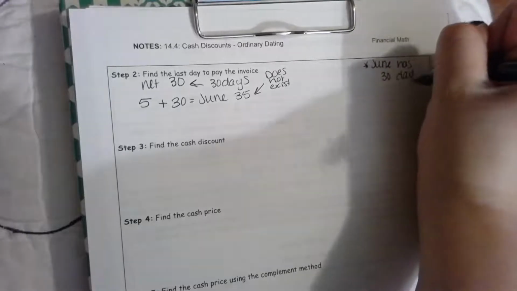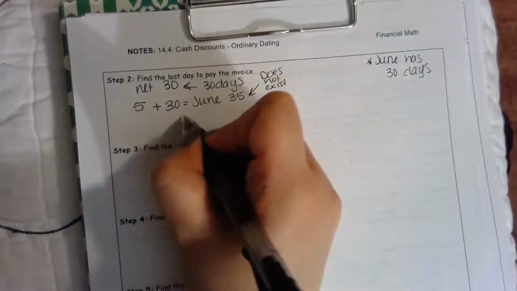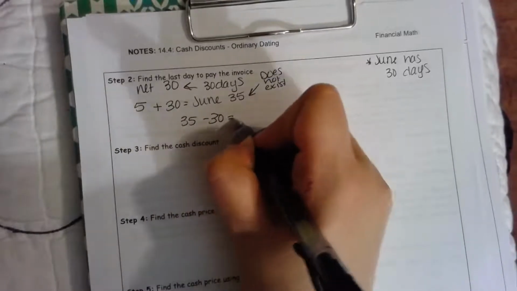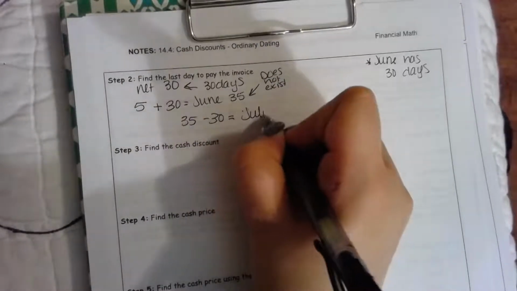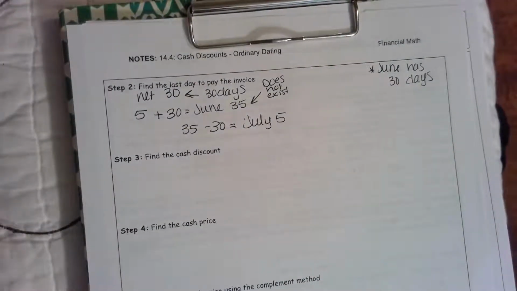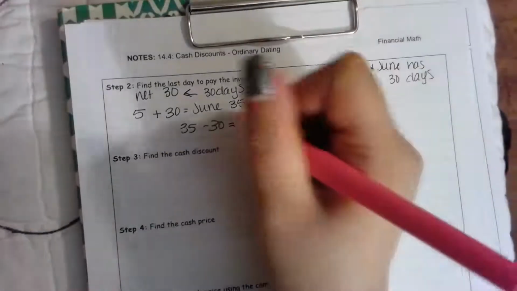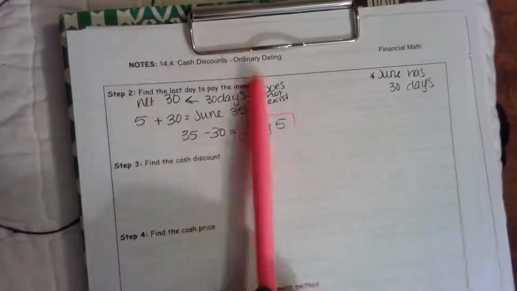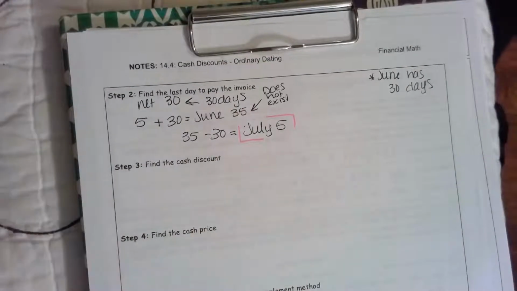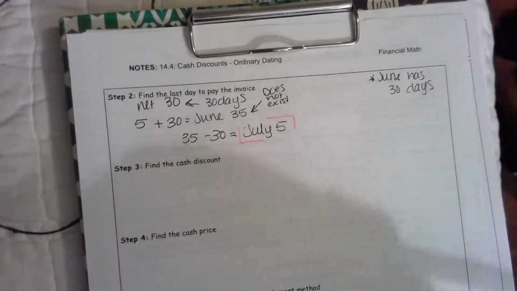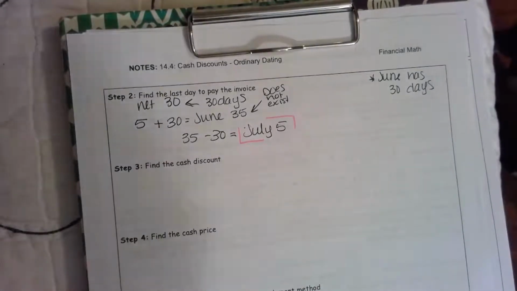So you would take 35 and subtract the 30 days in June, and you would get that this needs to be paid by July 5th. So 30 days from June 5th is July 5th. So everything has to be paid by July 5th. If you miss the discount, then the full price has to be paid by then.